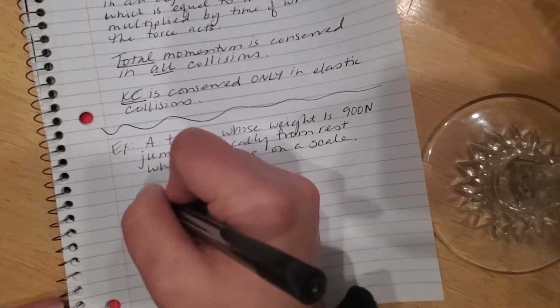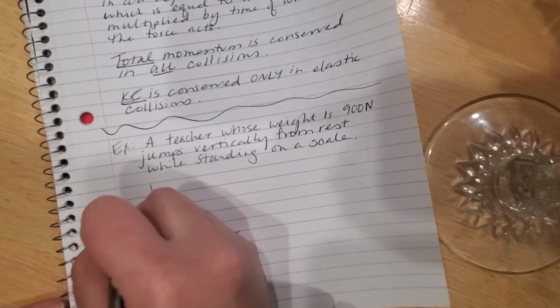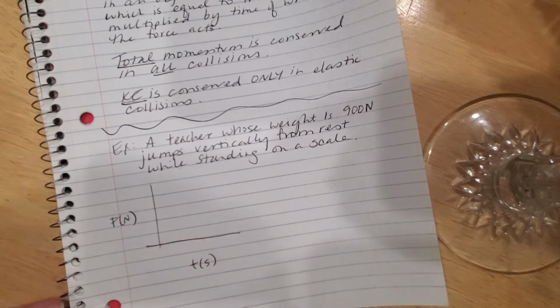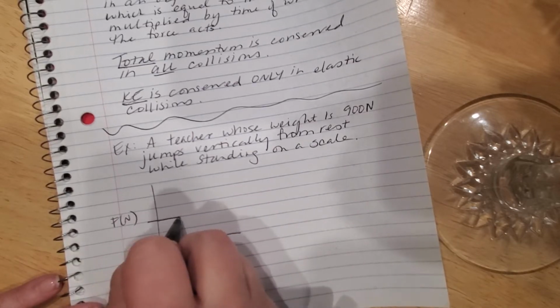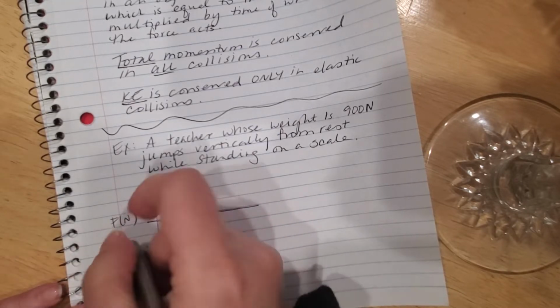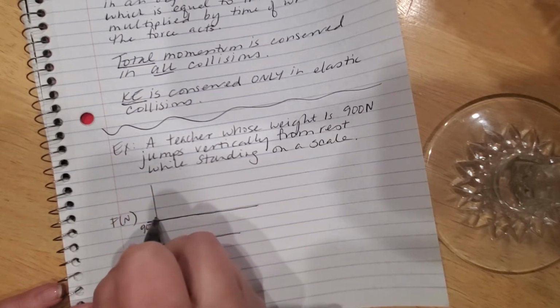And let's sketch a graph here. Say we've got force and time. Let's mark this line. 900 newtons, that's the weight.